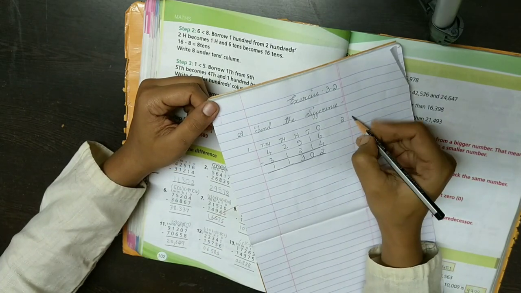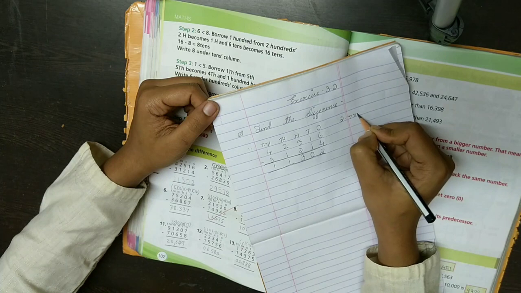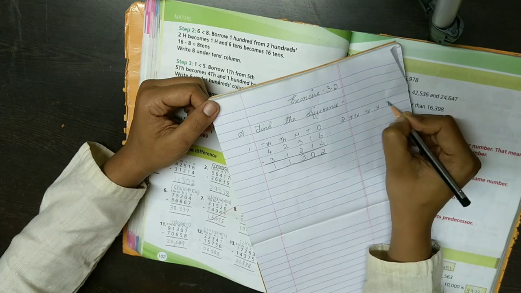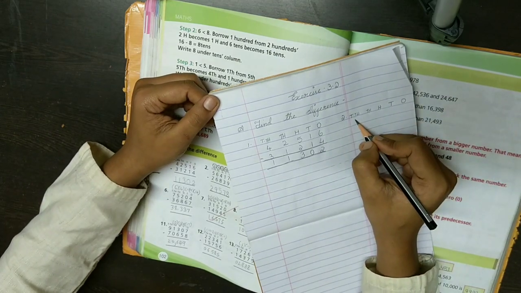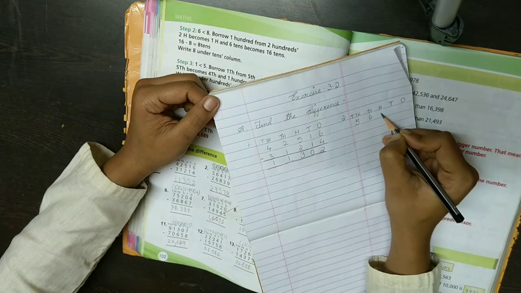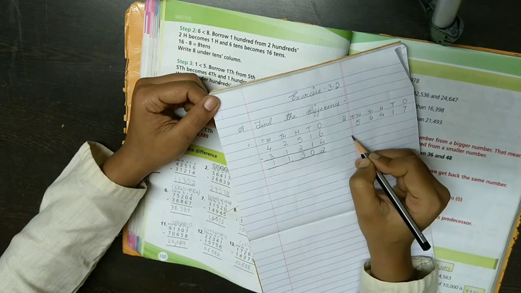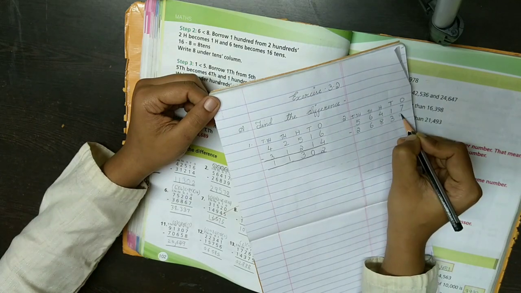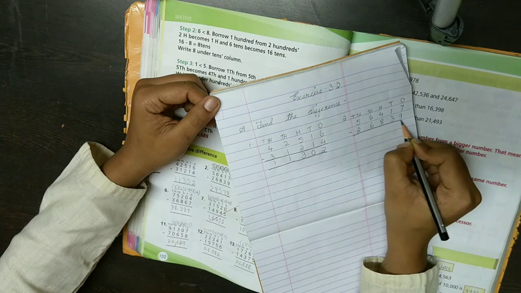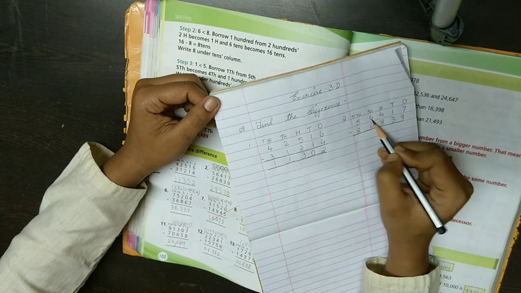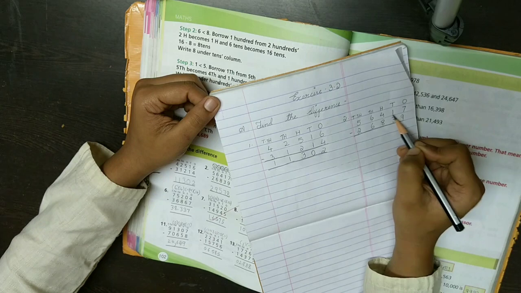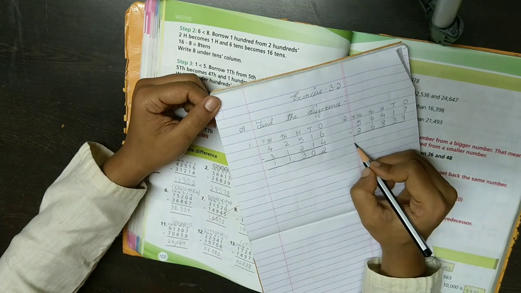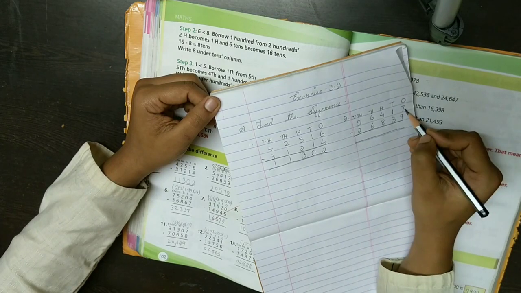Second one. Again you have 10,000, 1,000, 100, 10, 1. Now write the question. 5, 6, 4, 1, 7 minus 2, 6, 8, 3, 9. How do you read the numbers? 56,417 minus 26,839. Let's subtract. 7 is smaller.